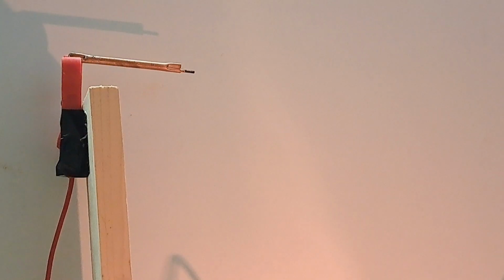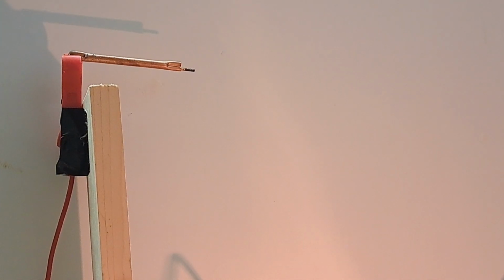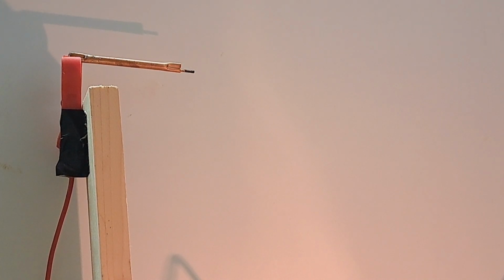As you can see, we get way bigger arcs with the higher current. So this was approximately 3.5 amps of current at 2000 volts. As you can see, the arcs were more than double the size as before. So the resonating capacitors definitely made a big difference on the circuit.